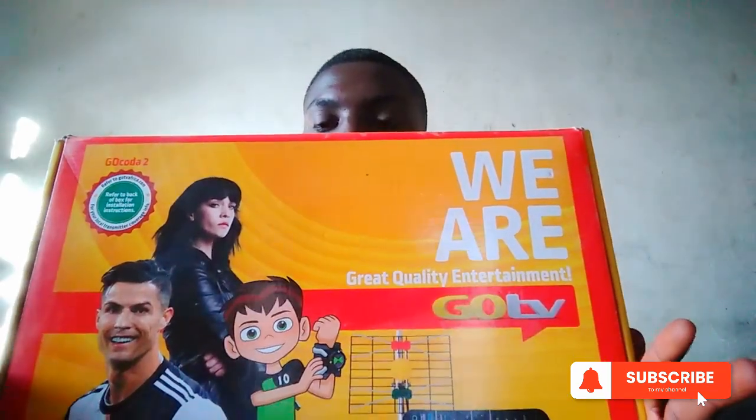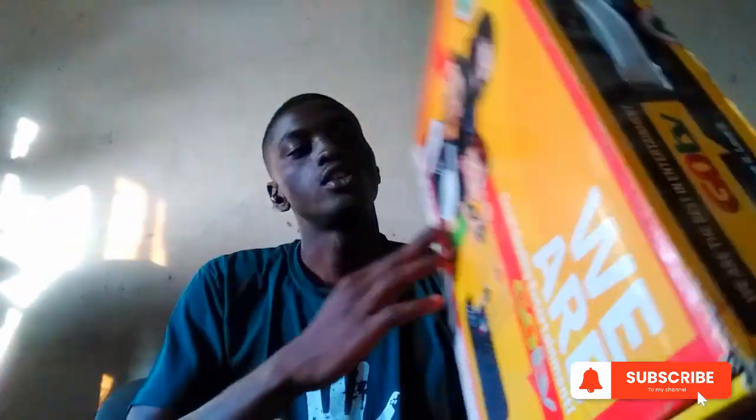What I mean, for example, this is a GOTV decoder. Now it is one of the products of MultiChoice. Now we also have other companies, GOTV, SLTV. Now this company, when they select their channels and broadcast it, you cannot receive their channels using the decoder of another company.